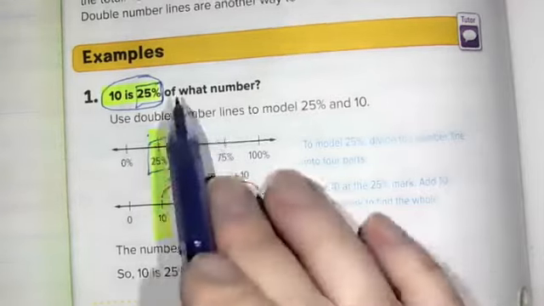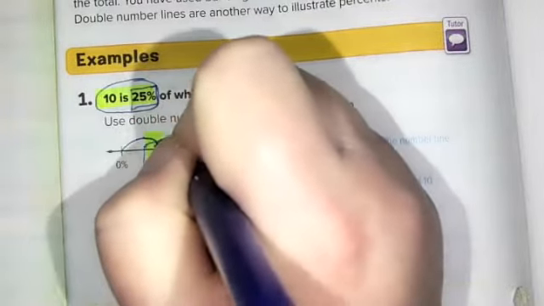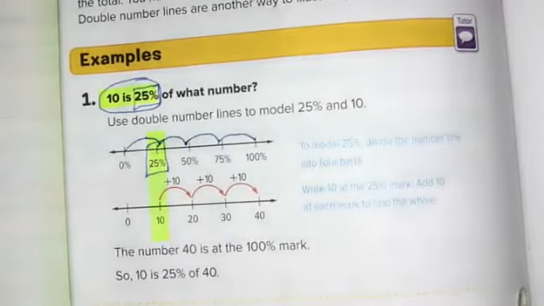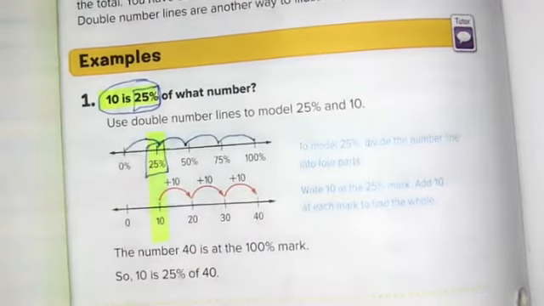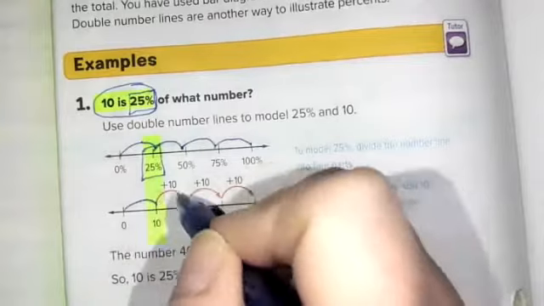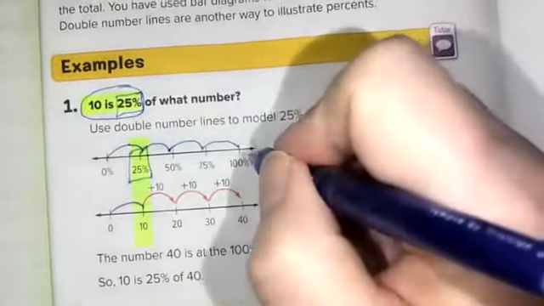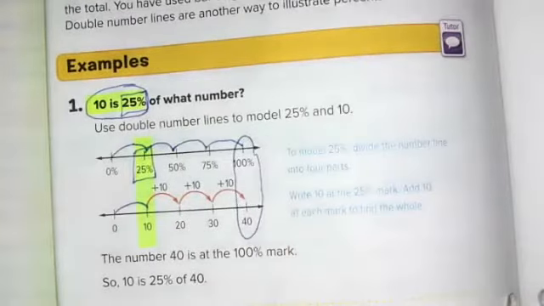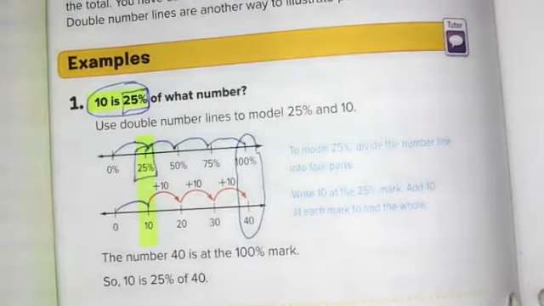So I see the 25%. And so also on the double number lines, I can see in the top, that's what they made our interval. Each interval increases by 25%. In the bottom number line, 10 was equivalent to 25%. So each of these intervals increases by 10. Okay. So when I get to that 100%, that's the whole. So that means that the whole was 40. So 10 is 25% of 40. And we can use the double number line to help us define that.